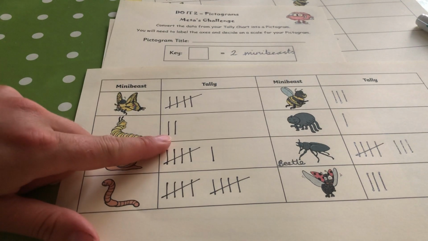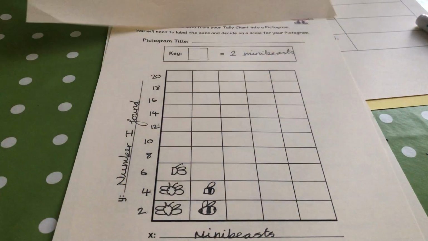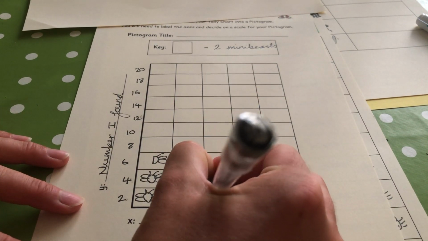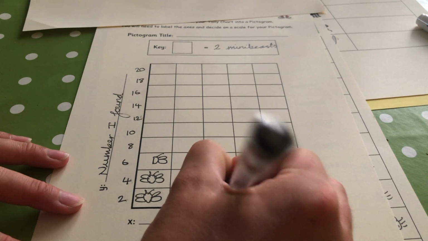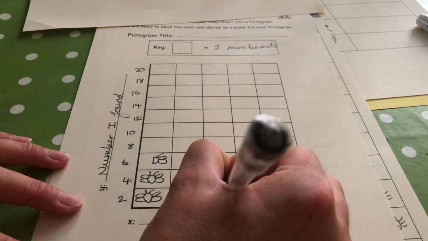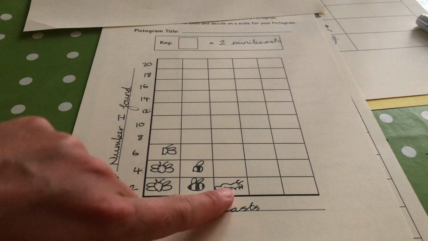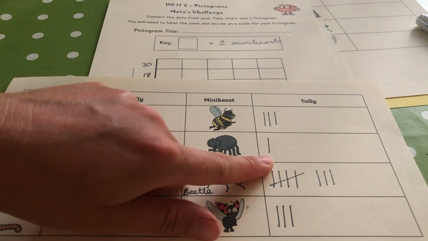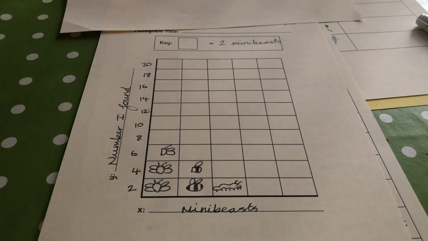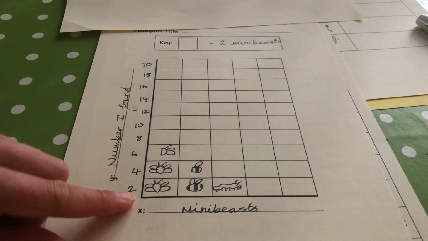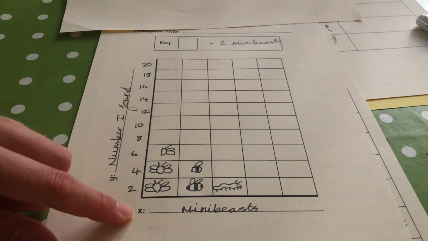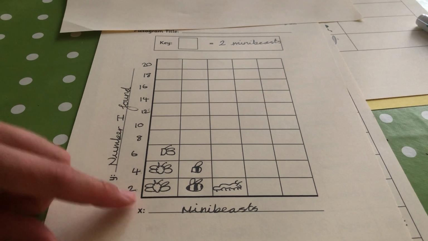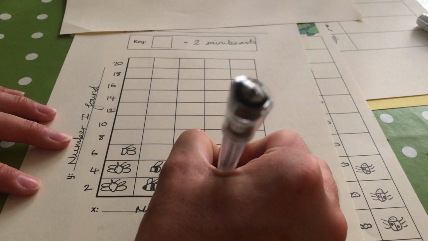Now the next one's a lot more straightforward because I only saw 2 caterpillars, and 2 is on my pictogram. So I can draw my caterpillar. There's my caterpillar, and he equals 2 caterpillars. Next one, oh, I've got a spider, but I only found 1 spider. So 1's not on my pictogram. Where would 1 lie? Right, it lies halfway between the bottom and the next line because I only found 1. So I need to draw half a spider.